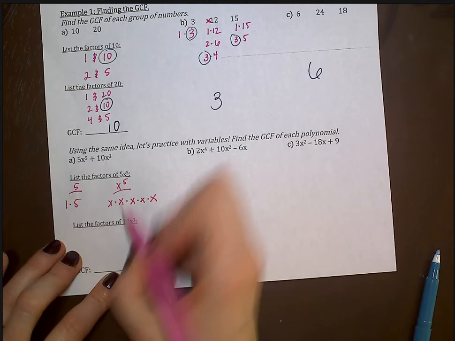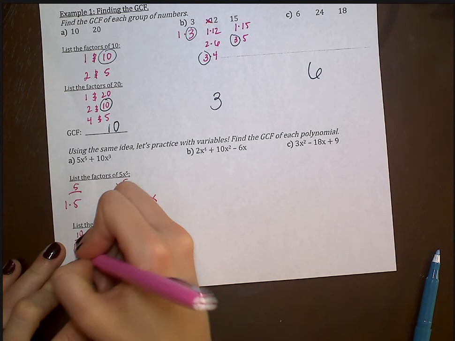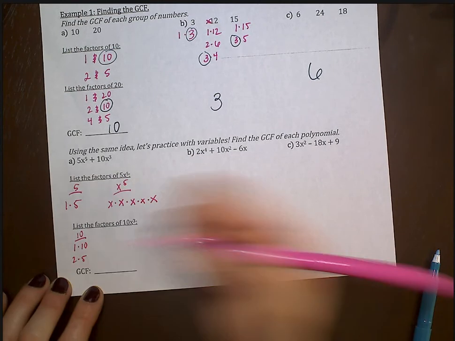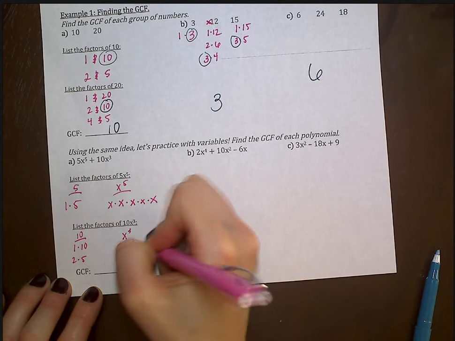And then I would do the same thing for the second term, 10x cubed. So I'd break down 10. I can do 1 times 10 or 2 times 5. And then the x to the 3rd is just x times x times x.